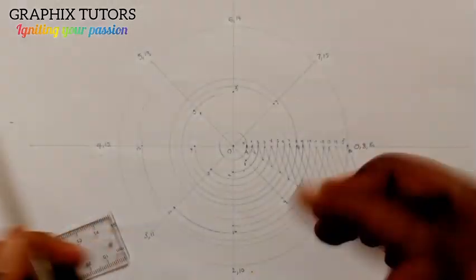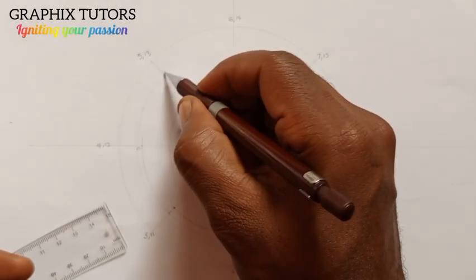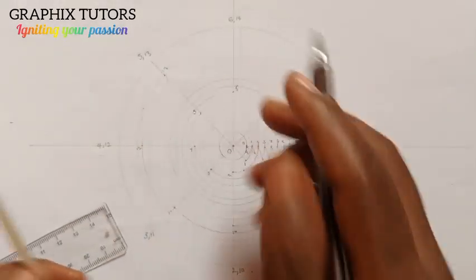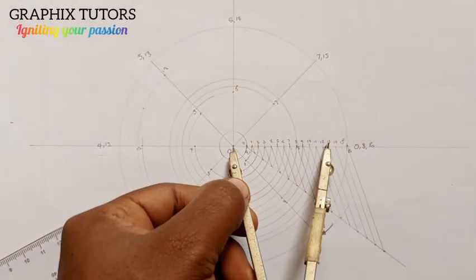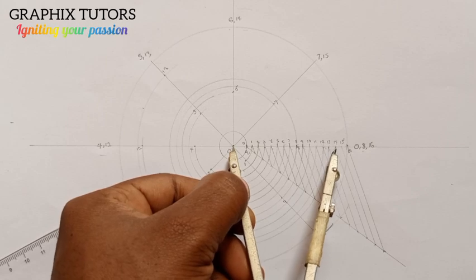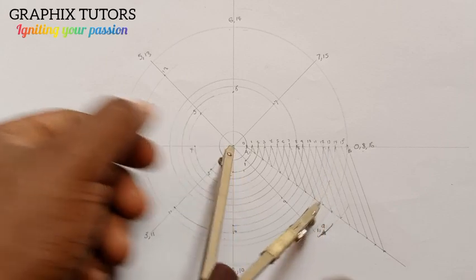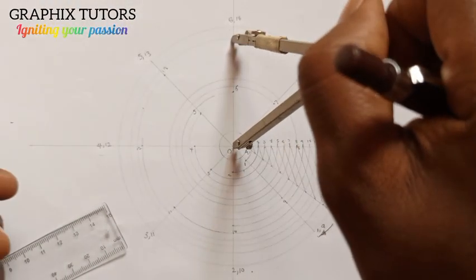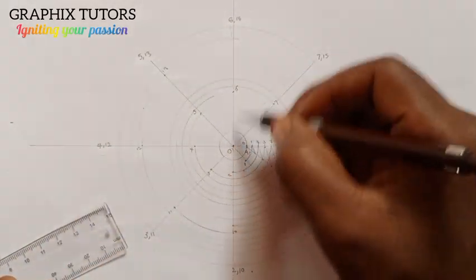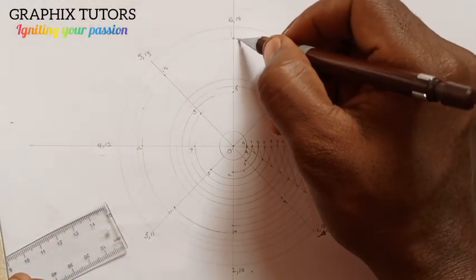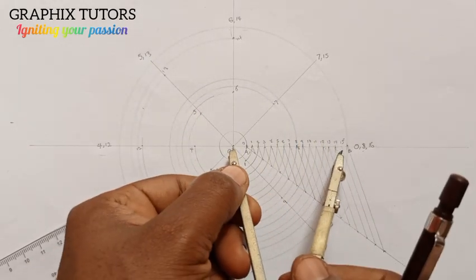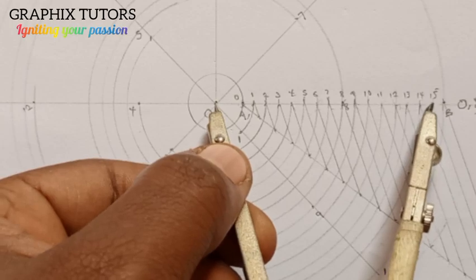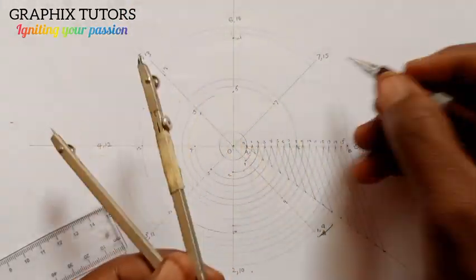This is the line of what? Of 13. Can you see that? I'll go to 14. This is the line of 14. Line of 14. This is 14. I'll go to 15. And this is the line of 15.